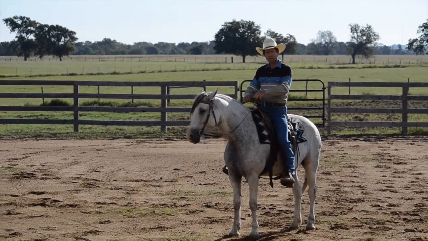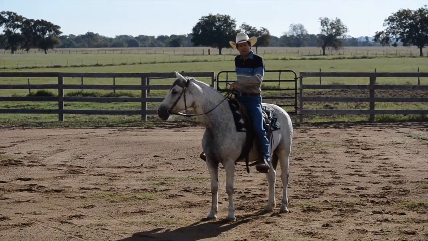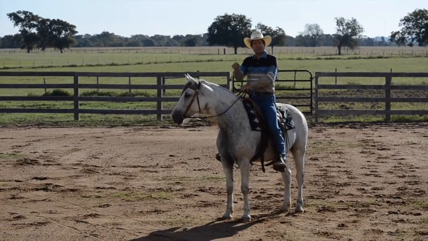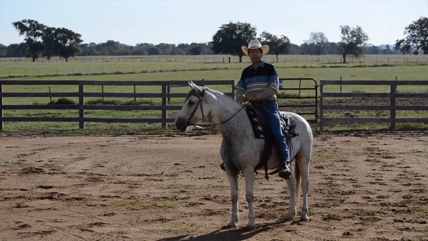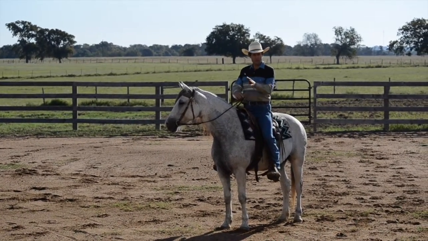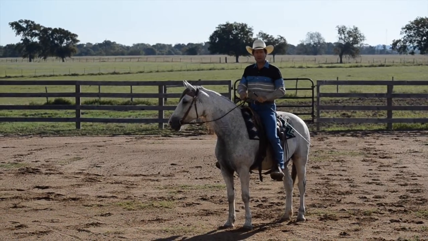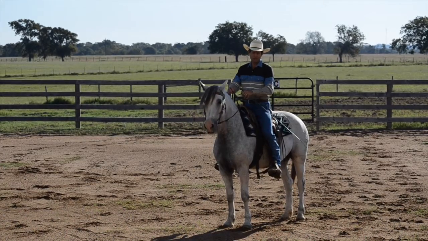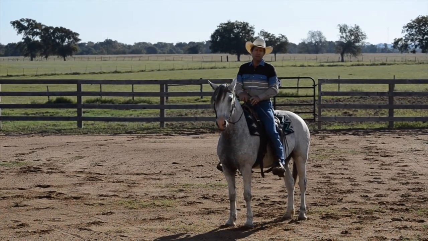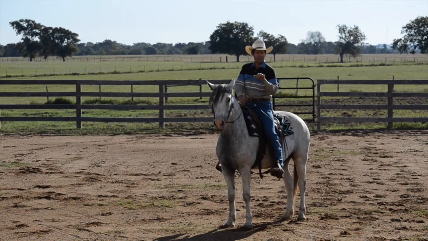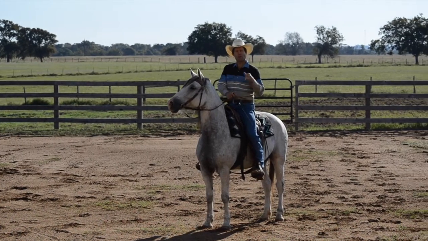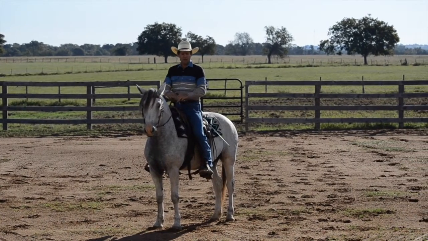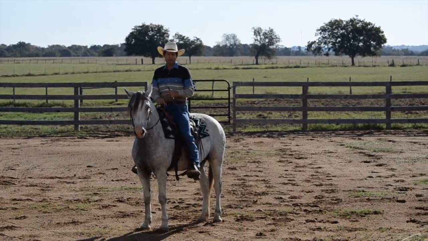So if I'm bent this way, this inside hind leg is stepping up and underneath, so you're engaging one hind leg at a time. If you go the other way, it engages the other hind leg. In a haunches in, if I'm bent into the direction of travel, you're engaging both hind legs underneath. That's why the haunches in is more challenging to do. It takes a little more time to prepare for that.